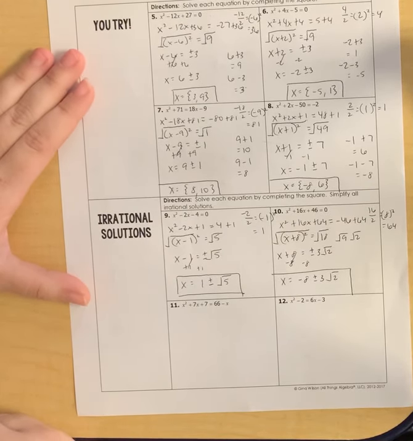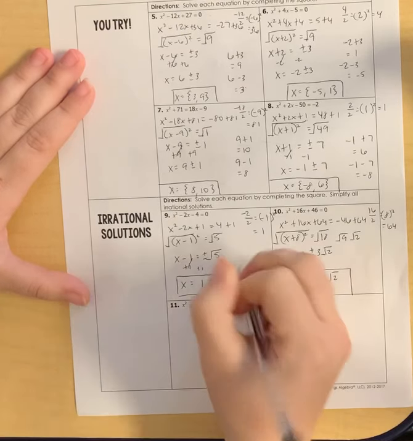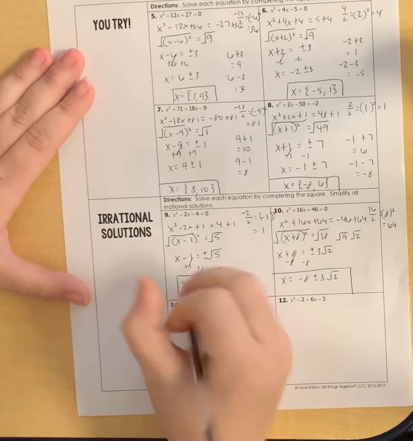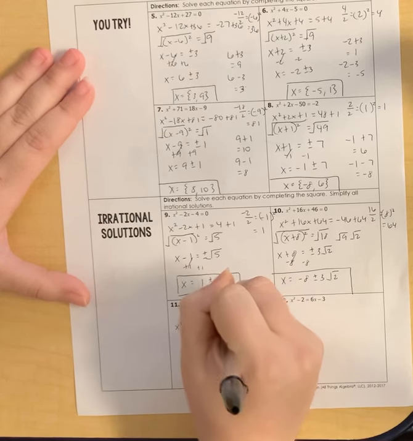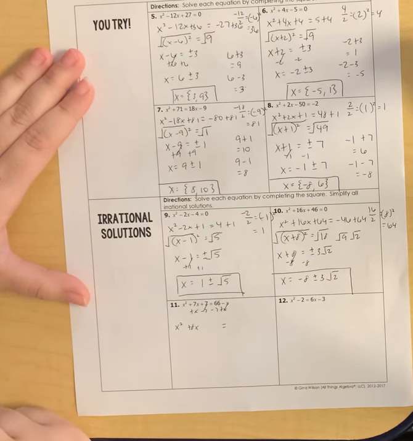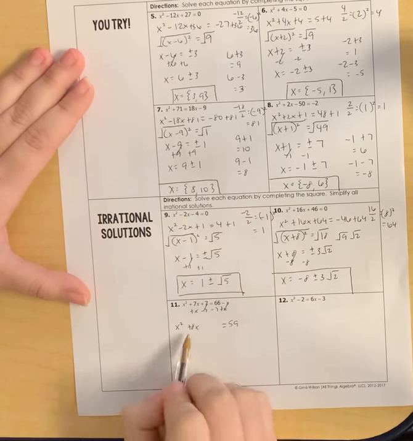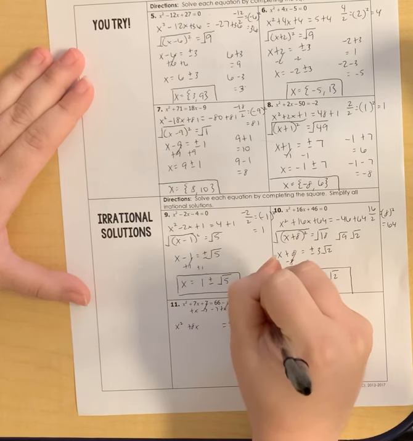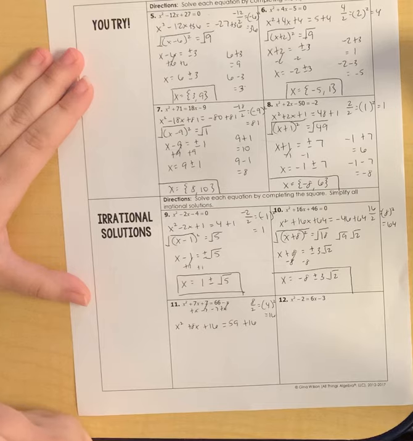Okay, number 11. We need to subtract 7 this way and add x the other direction. Okay, so that gives us x squared, 7x plus x is 8x. Leave a gap. 66 minus 7 is 59. Take your b, which is 8, divide it by 2, you get 4. Square it, you get 16. So we want to add 16 on both sides.